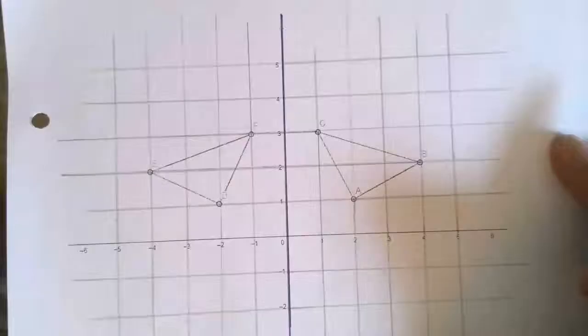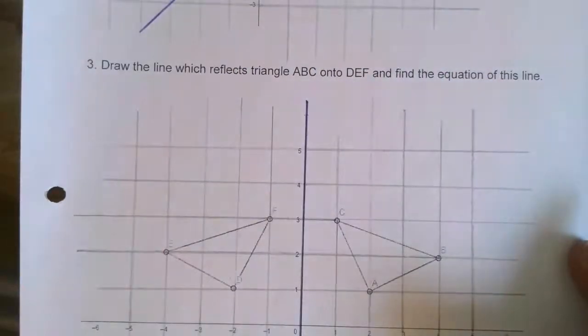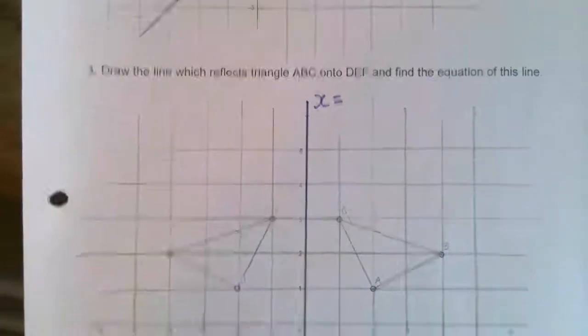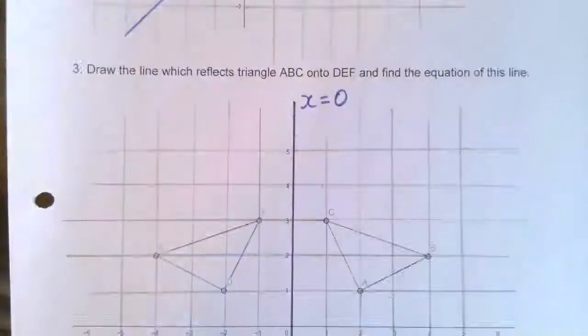So this line, because on a vertical line like this, the x coordinate is always the same. It's going to be x equals something. So we just have to look and see what is that x coordinate, and it's 0. So this is the line x equals 0.